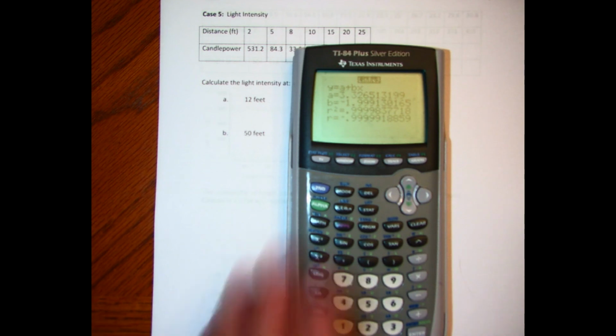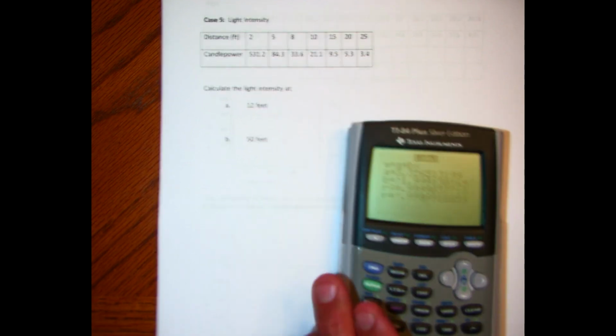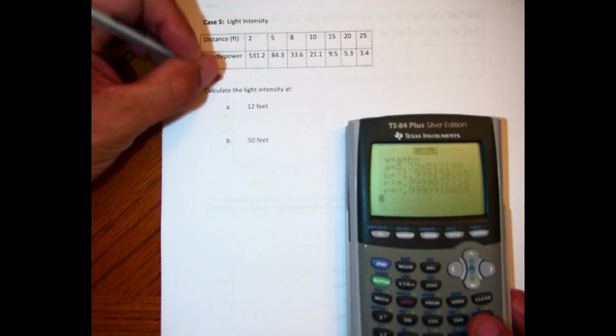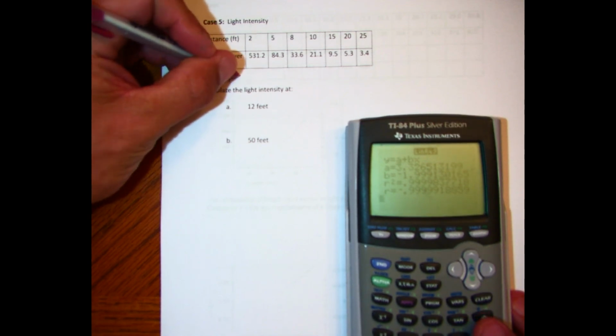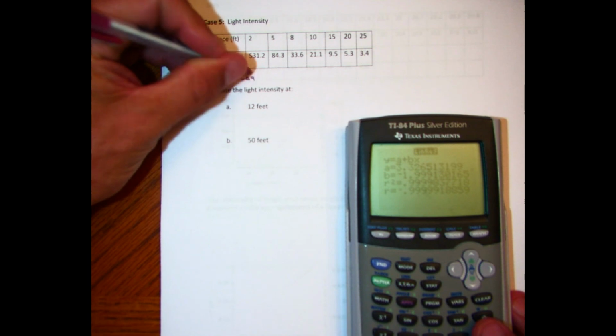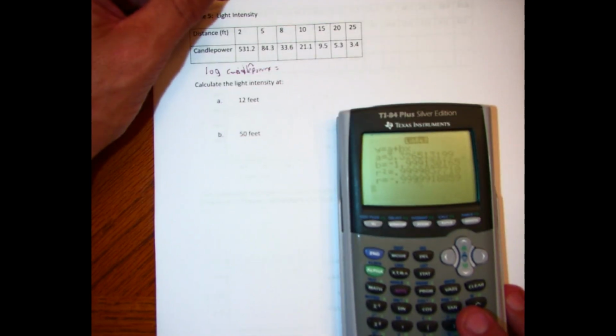So one of the models you could use is log of predicted candle power, like this, equals 3.3265 minus 1.999 times log of distance, and that should be in feet.